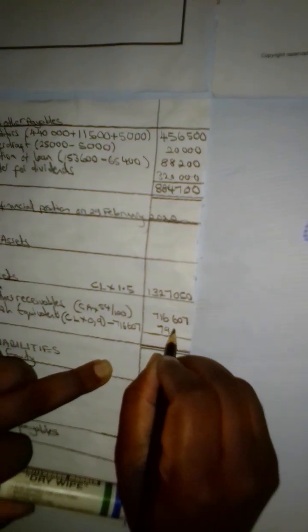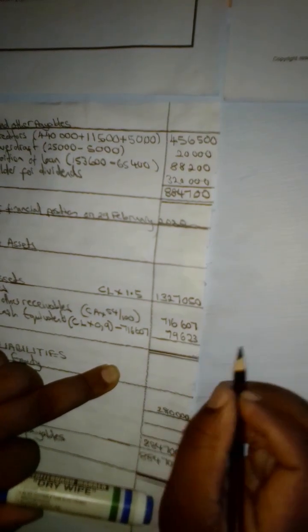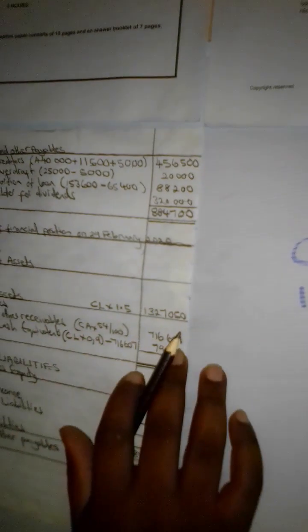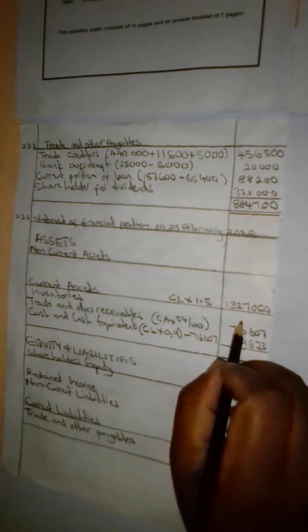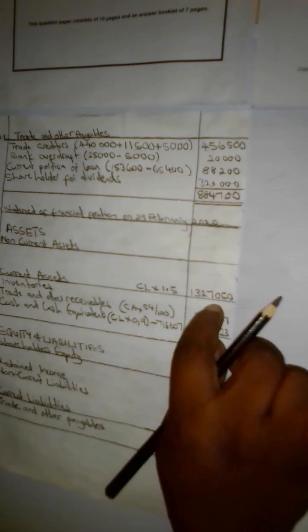79,623. So the moment we have got these two figures, it is now even easy for us to find the inventories. It becomes the missing figure.